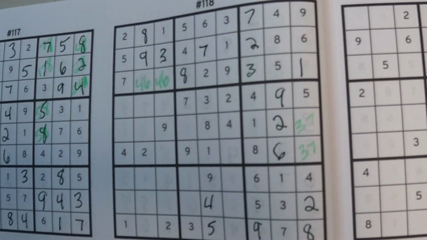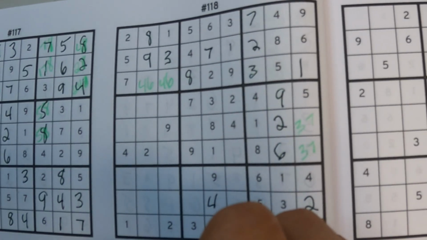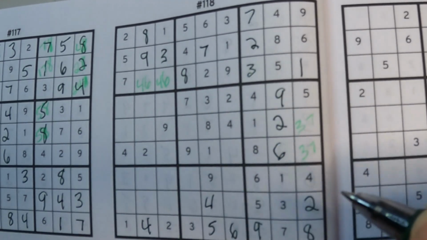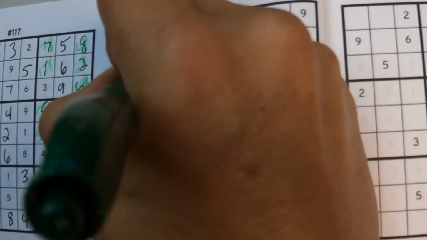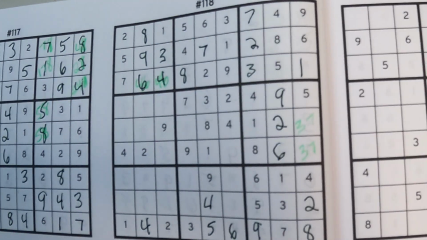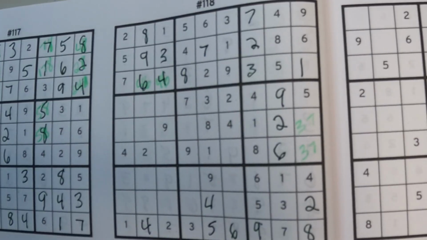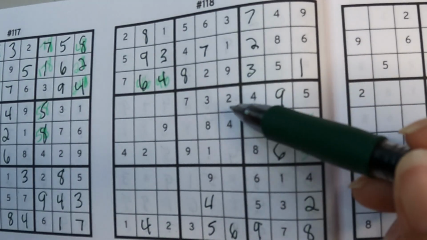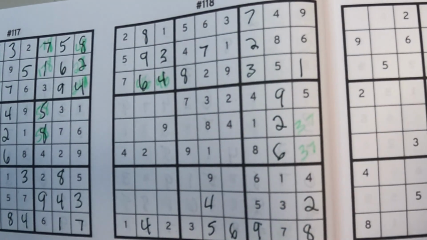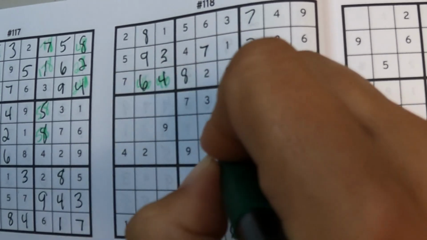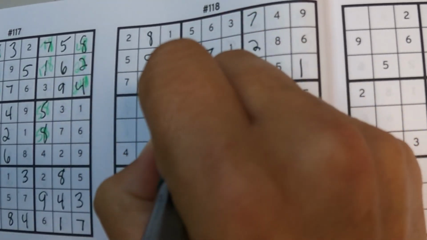For this bottom row, we're missing 4 and 6. We've got the 4 there, so 6, 4. That 4 makes this our 6, 4. For this box now, we're missing 5 and 6. We've got a 6 here, so 5, 6.